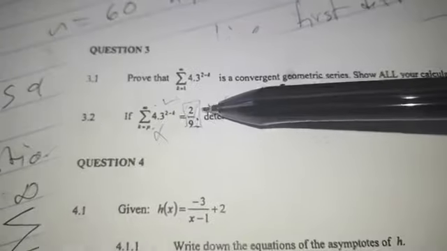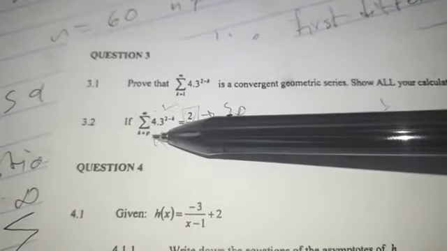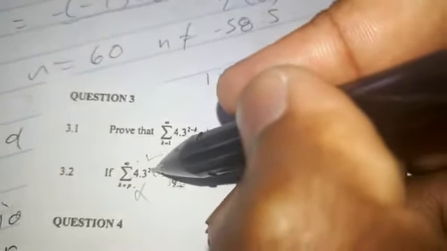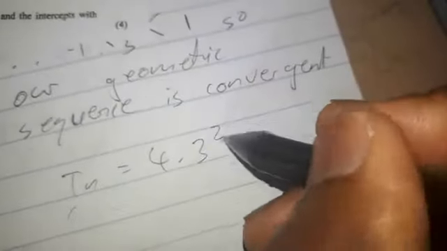So now that we have a value for a, what we know is our sum to infinity is 2/9, starting from this number. So basically, if our sum to infinity is 2/9, starting at a specific value, we need to know what specific value that is in this sequence. So you see, we have a sequence here. Technically, Tn is equal to 4 times 3 to the power 2 minus k.